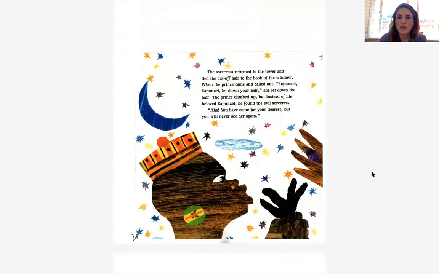The sorceress returned to the tower and tied the cut off hair to the hook of the window. When the prince came and called out, "Rapunzel, Rapunzel, let down your hair," she let down the hair. The prince climbed up, but instead of his beloved Rapunzel, he found the evil sorceress. "Aha, you have come for your dearest, but you will never see her again."